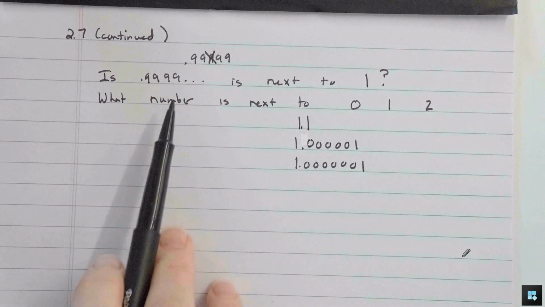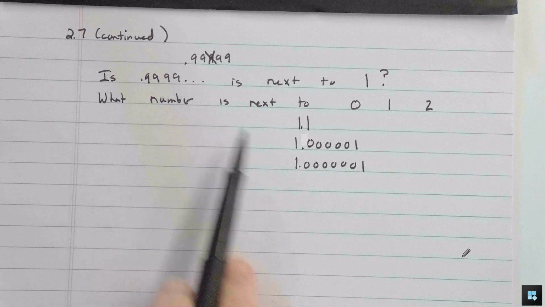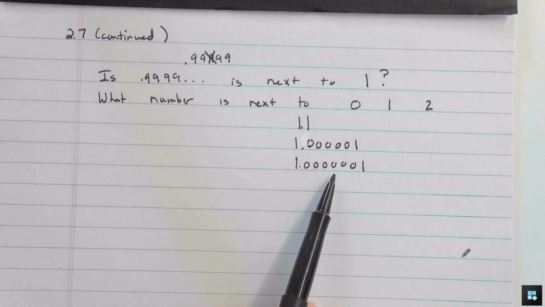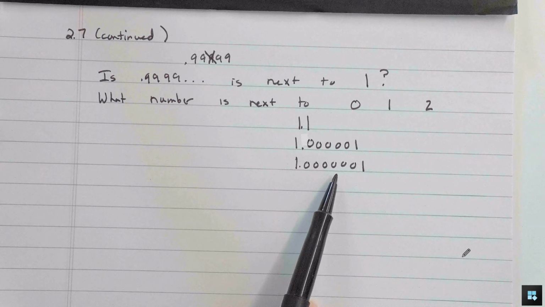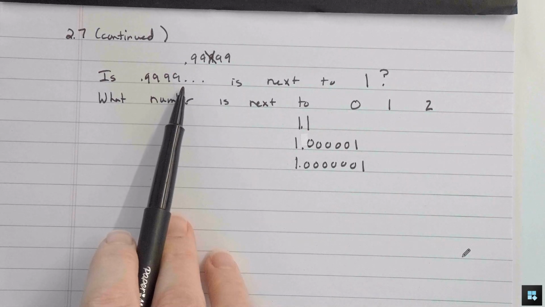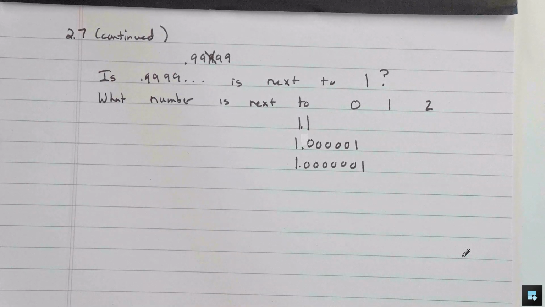But this has the notation with the dot, dot, dot at the end. I mean, we don't have that notation on the right side with the zeros, numbers to the right of 1. But we do have that notation getting close on the left side. Well, let's use the work that we did in section 2.7 to write this rational number as a fraction.